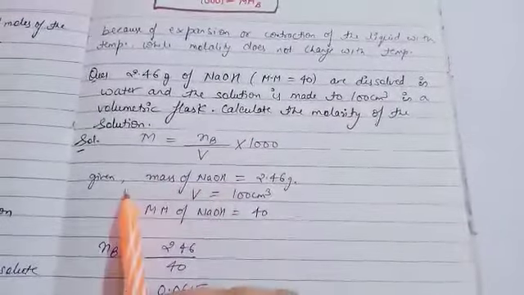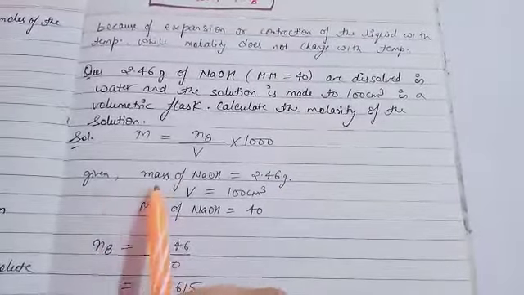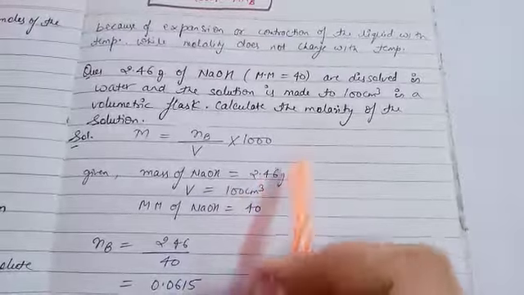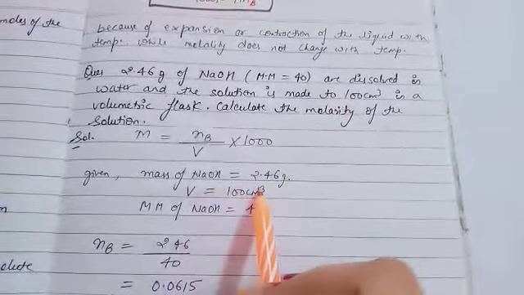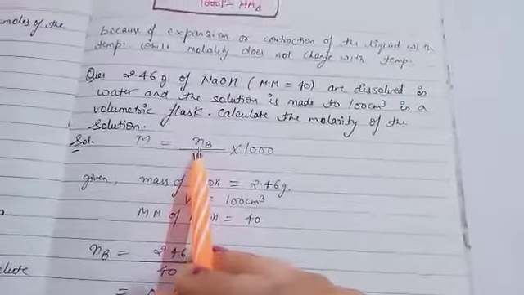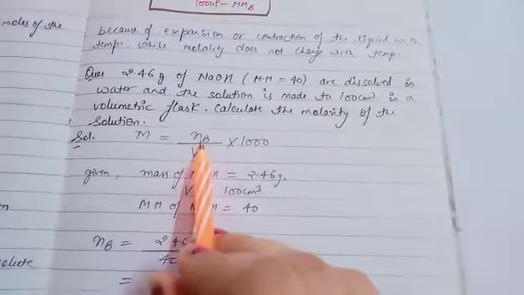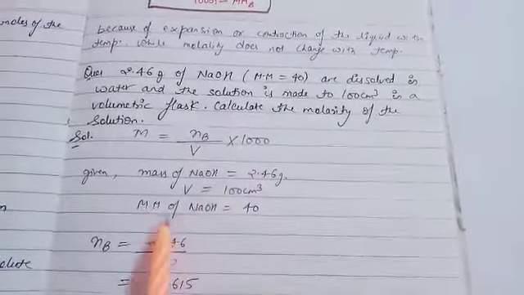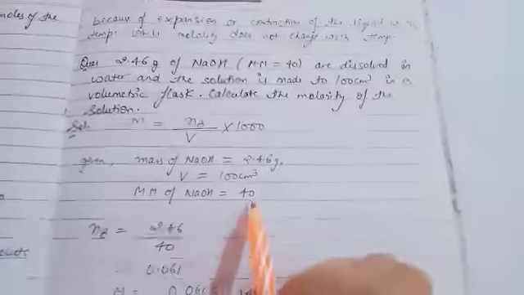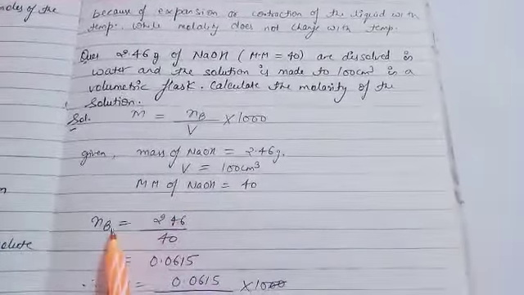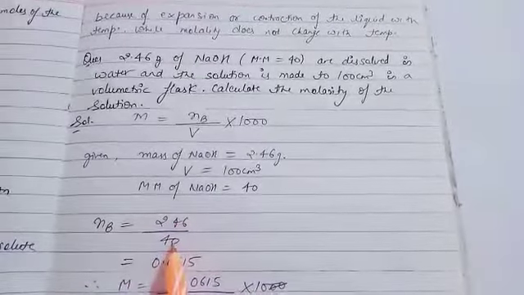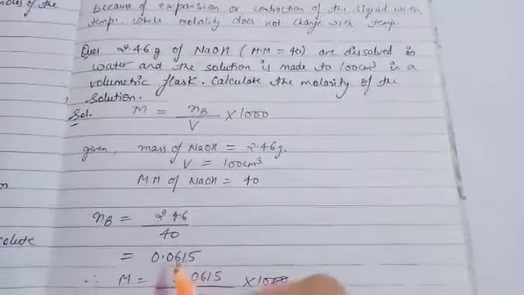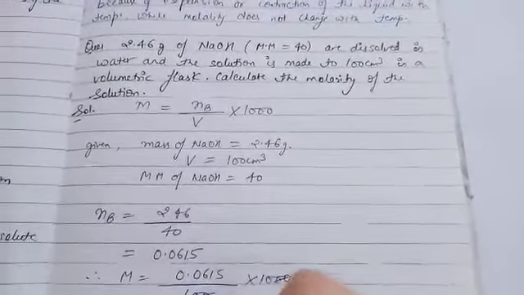Done, formula written. After that, whatever is given to you, you have to write: mass of NaOH, that one is 2.46 gram. Volume is given, 100 centimeter cube. But you have to calculate number of moles, and for number of moles, what is required? Given mass upon molar mass. So molar mass is also given. Molar mass of NaOH is 40. So calculate number of moles. It's 2.46 upon 40. Answer is 0.0615. At least you have to calculate up to 3 places after decimal.